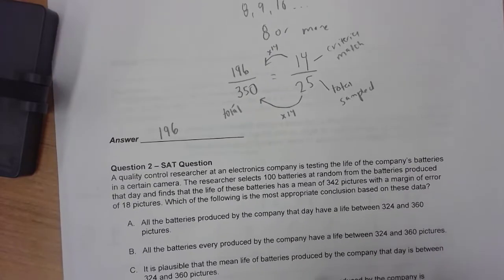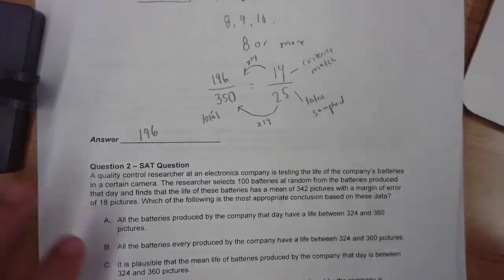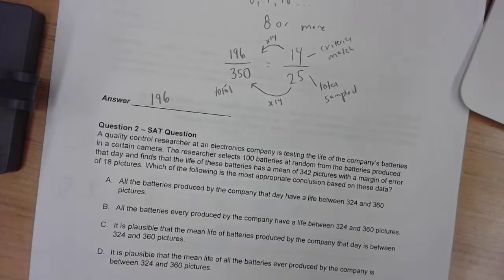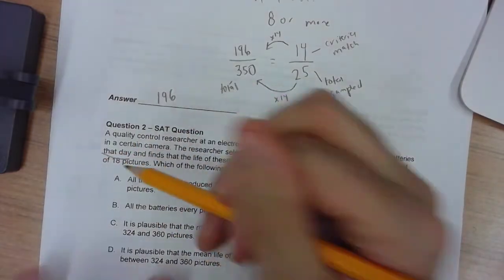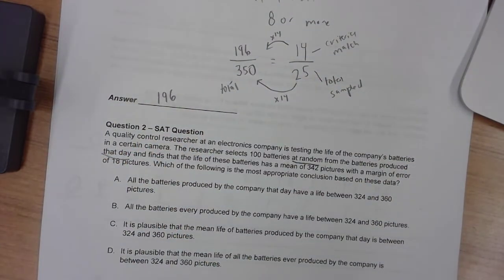Now, question 2 is a little bit different, all right? And I'll zoom out just a little bit. A quality control researcher at an electronics company is testing the life of the company's batteries in a certain camera. The researcher selects 100 batteries at random from the batteries produced that day and finds that the life of these batteries has a mean or an average of 342 pictures with a margin of error of 18. Oh, we got some error here, right?